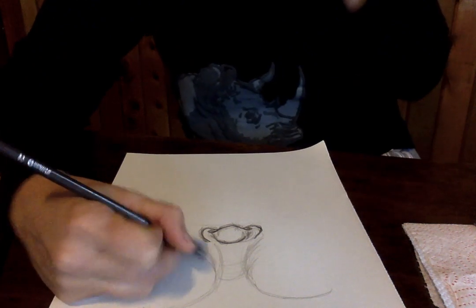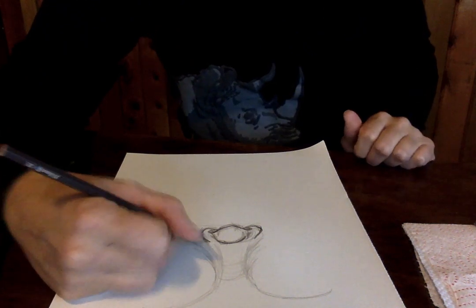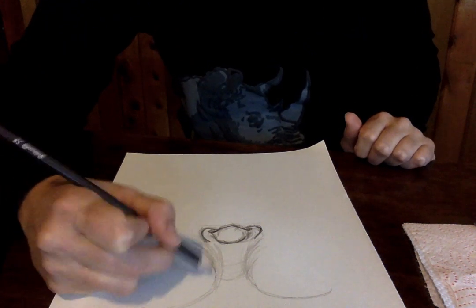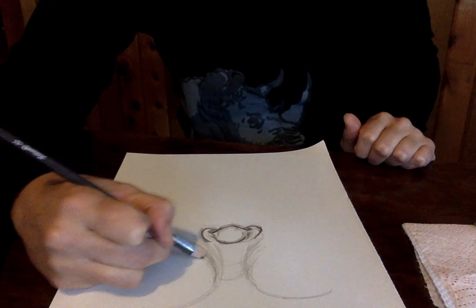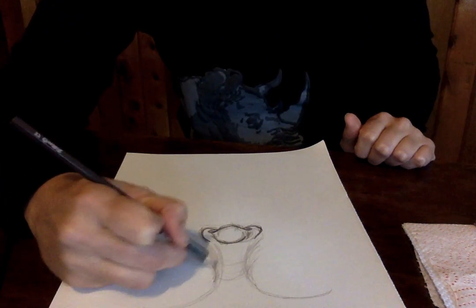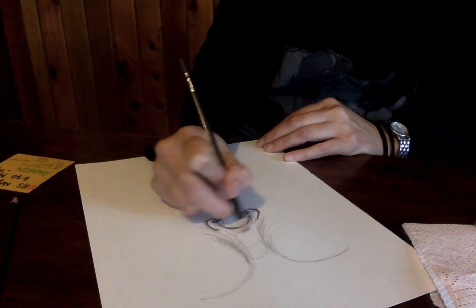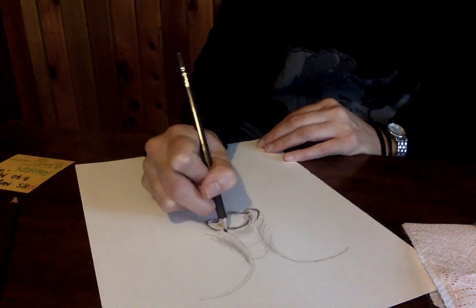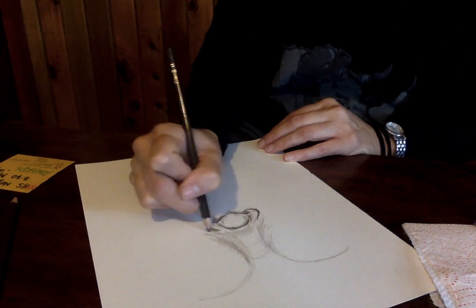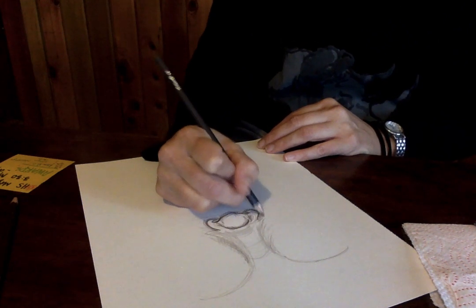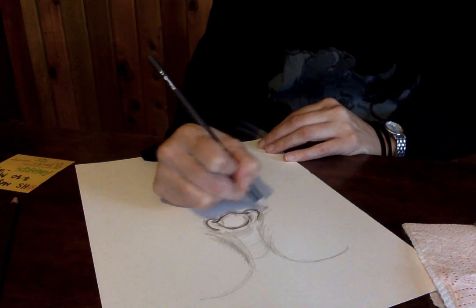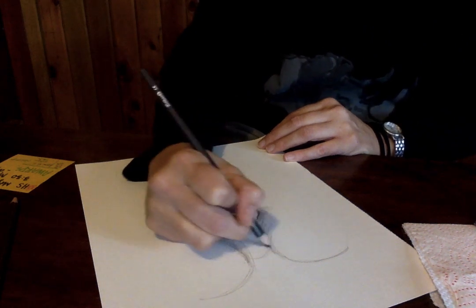If you have a defined line for the nose, I think it's going to look a little bit less realistic than if you just build it up with value. And again, letting those mark-making lines really create that shape in through the nose.